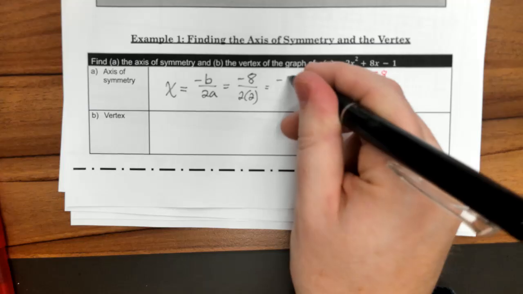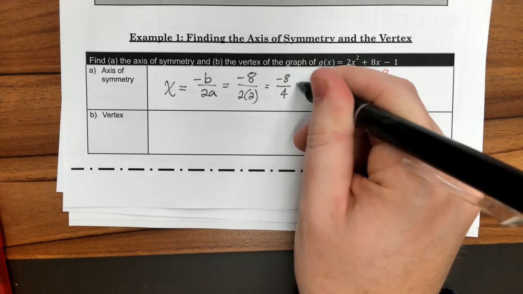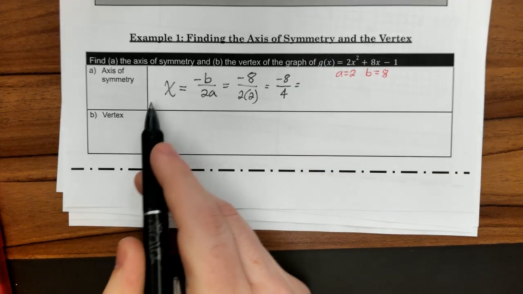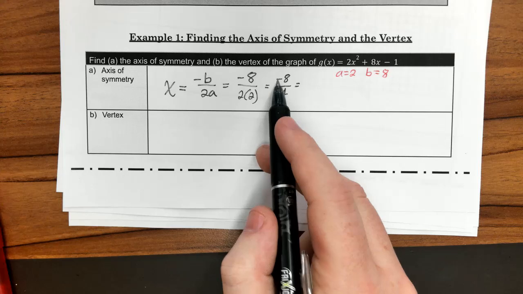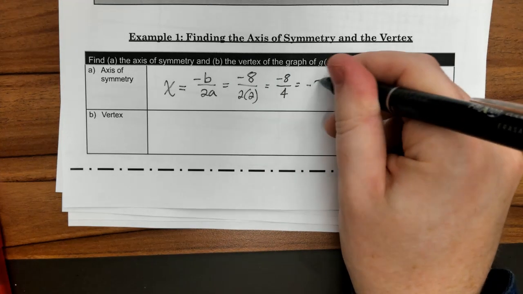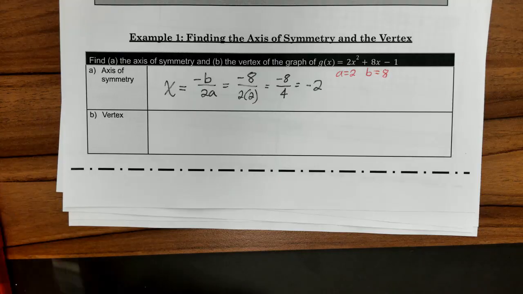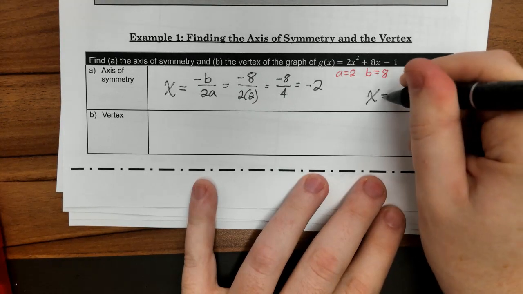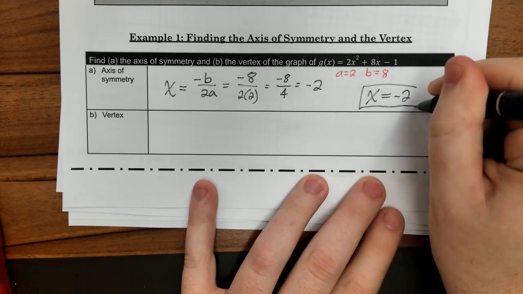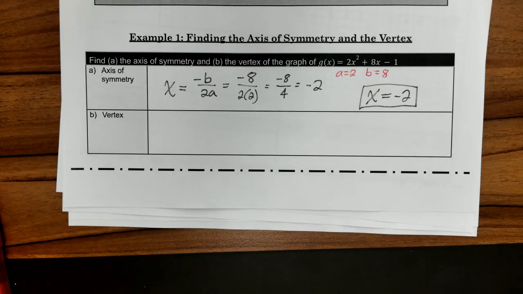Well, negative 8 is just negative 8. 2 times 2 is 4. So what we're saying here is that x equals negative 8 divided by 4, or negative 2. That's our axis of symmetry. x equals negative 2 is just the answer for our axis of symmetry.